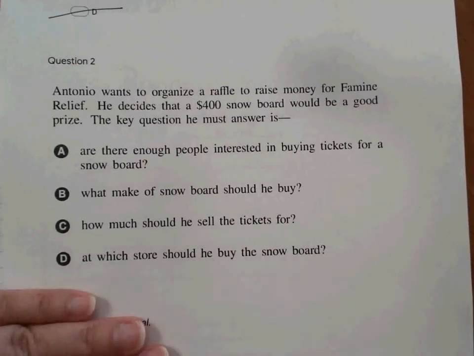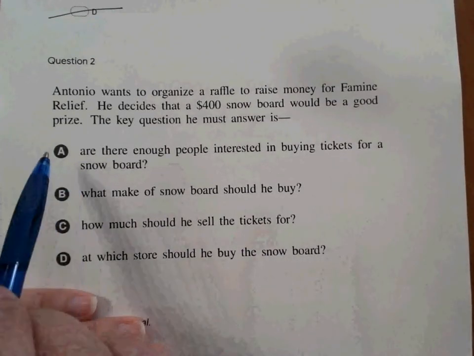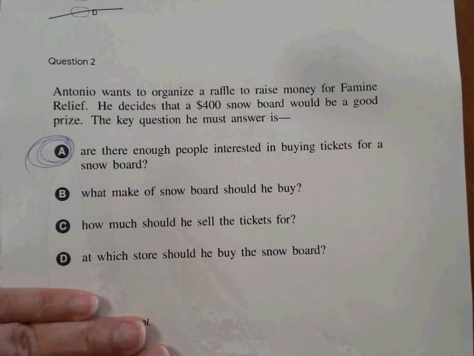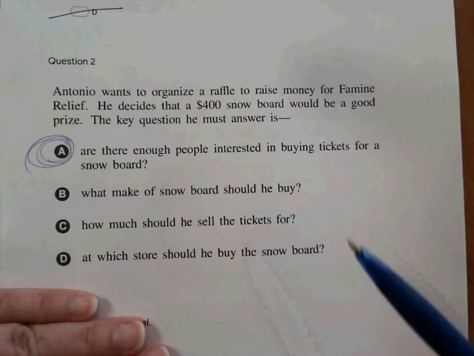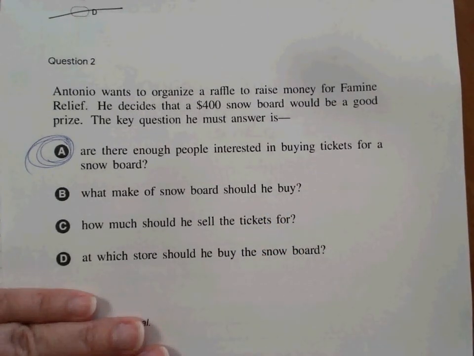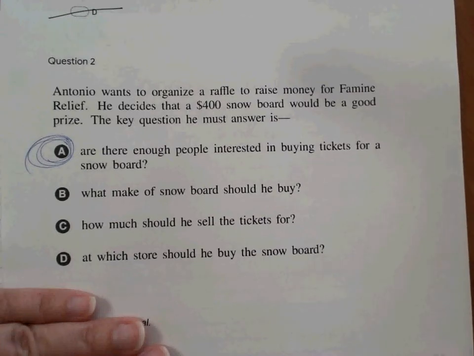Well, first, he needs to know if anybody's actually going to want a prize of a snowboard before he uses that. So he needs to first figure out if there's enough interest in a snowboard before he should figure out where he should buy it or what make he should buy. He needs to first figure out, are people even going to buy tickets for a snowboard? Or is he spending $400 and then nobody buys a ticket?